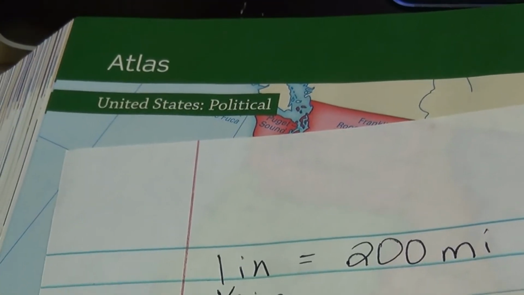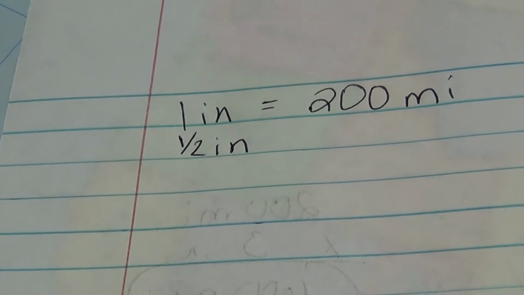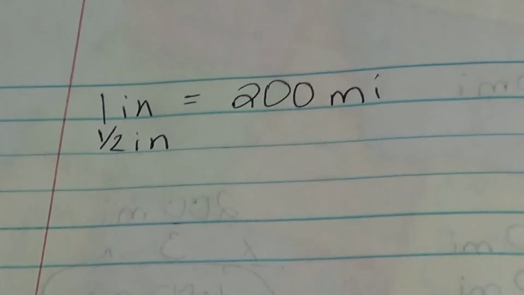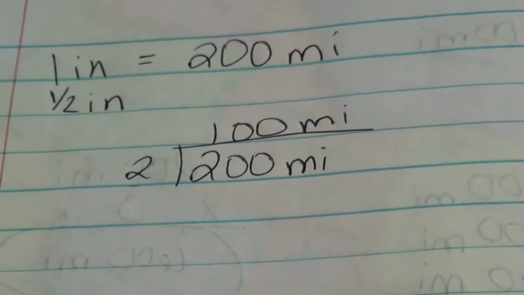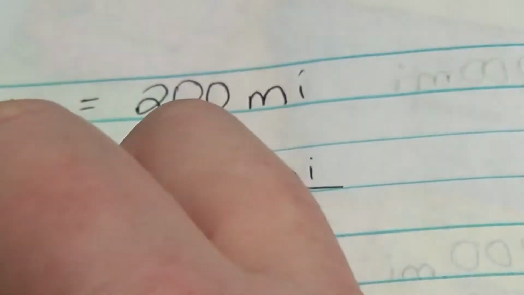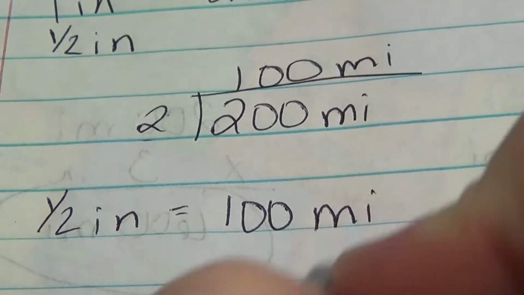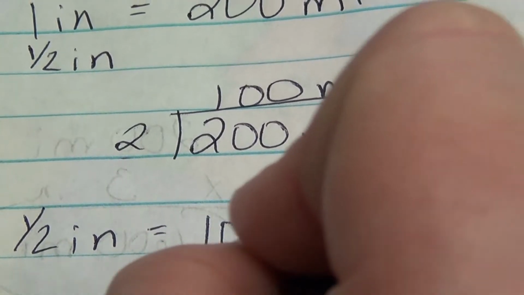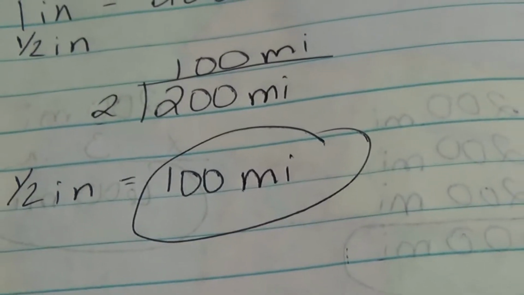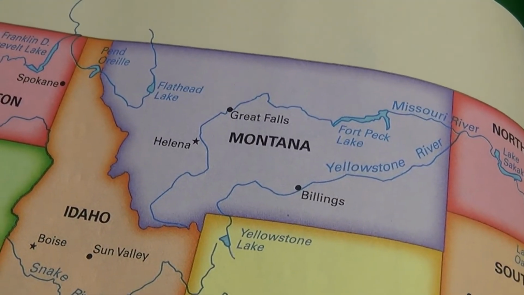So now we have to figure out how many miles that is between those two cities. We don't have a full inch, we have half. So what you've got to do is divide. So we want to divide 1 inch in half, so 200 miles. If I divide that in half, we make 100 miles. So now we know that for every ½ inch, you will have to travel 100 miles for this particular map. So 100 miles is your answer. There are 100 miles between Boise, Idaho and Sun Valley, Idaho.